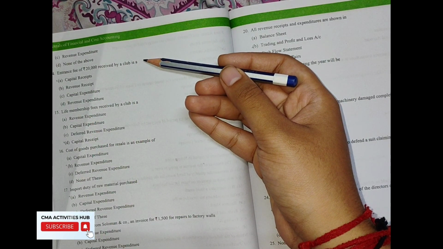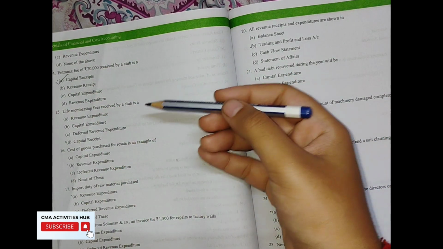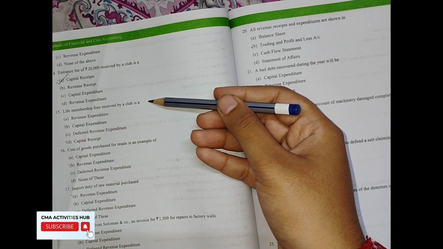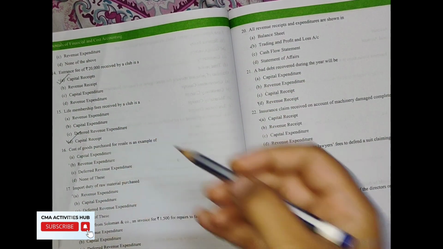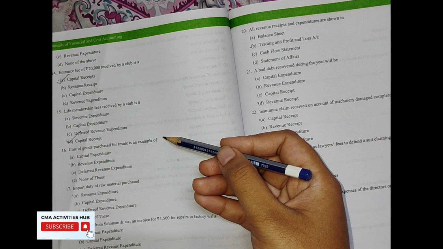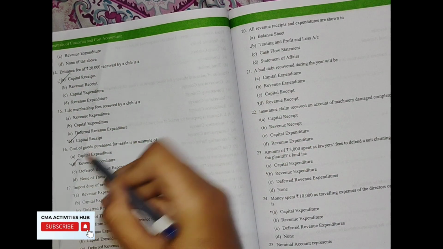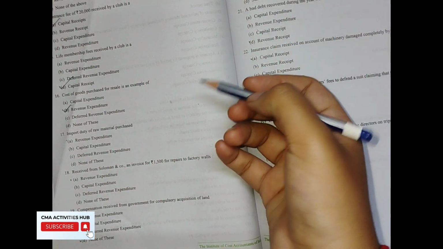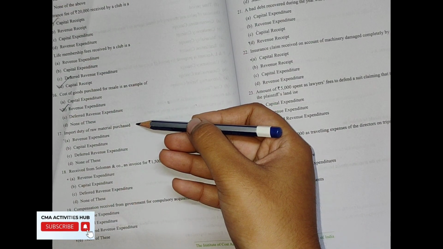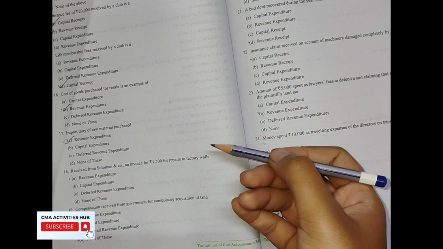Entrance fee of rupees 20,000 received by a club is a capital receipt. Life membership fees received by a club is a capital receipt. Cost of goods purchased for resale is an example of revenue expenditure. Import duty on raw material purchased is revenue expenditure.